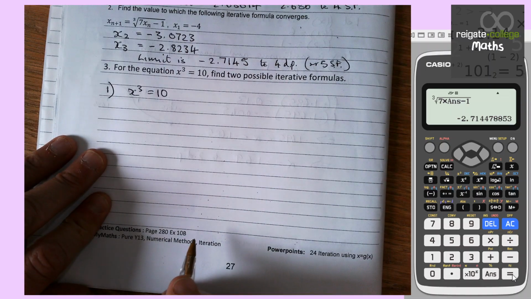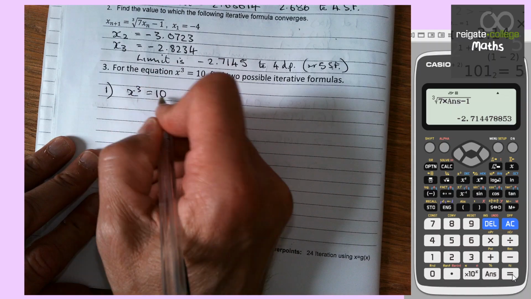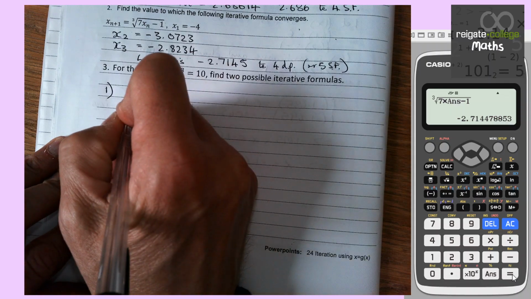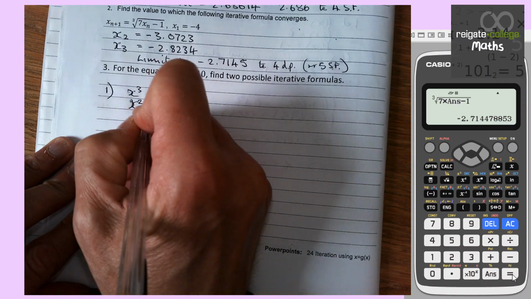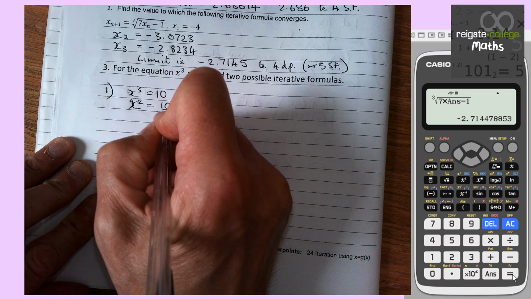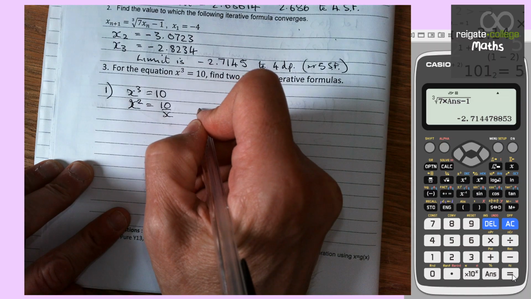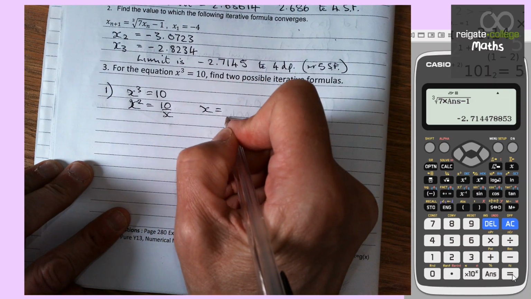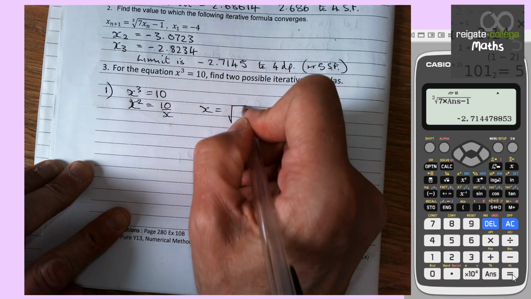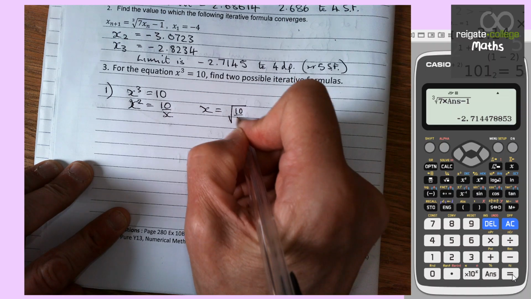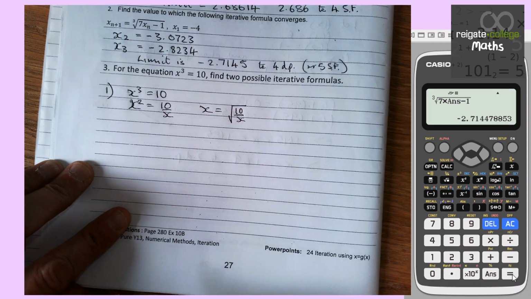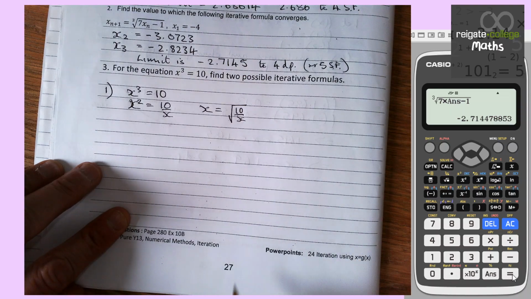First one, I'm going to divide both sides by x. So we're going to say x squared is equal to 10 over x. And then I'm going to take the square root. So I'm going to say x is equal to the positive square root of 10 over x. And I'm going to make that my iterative formula.